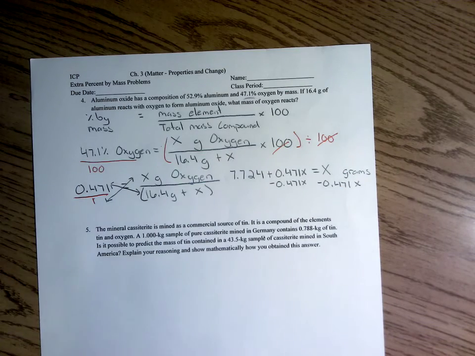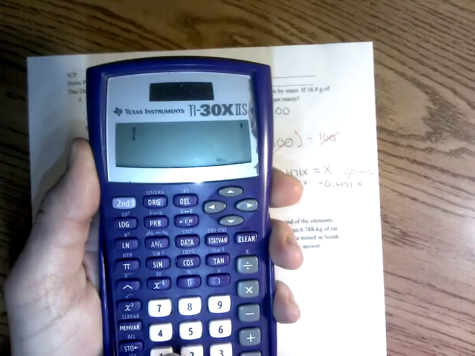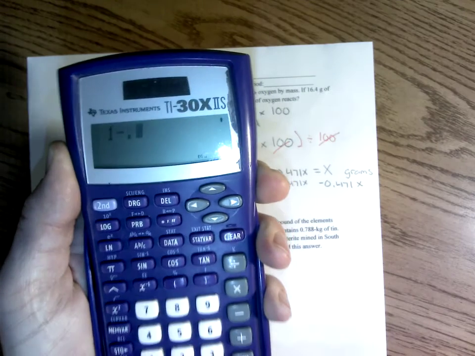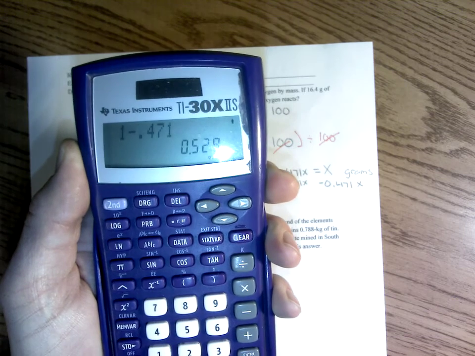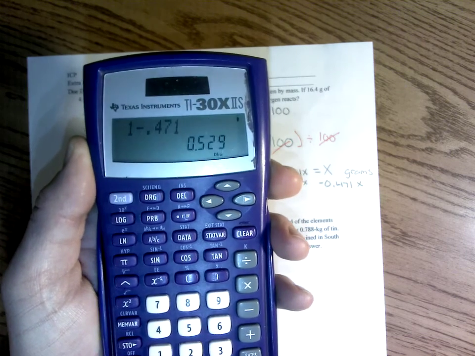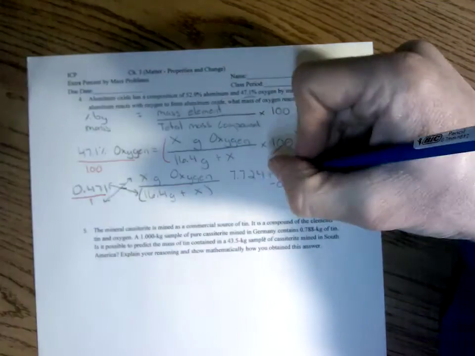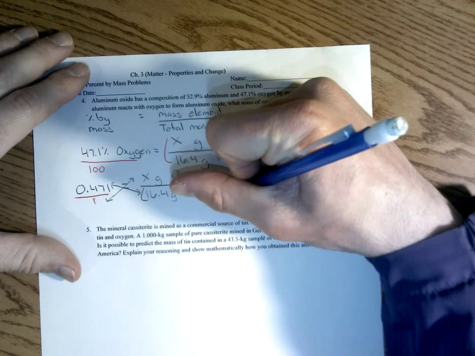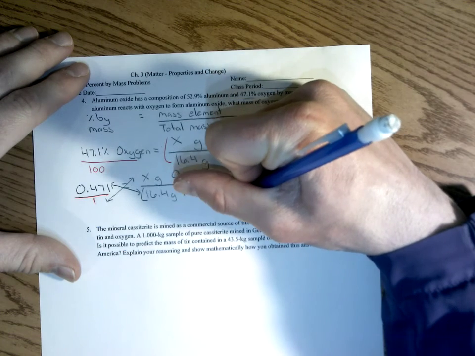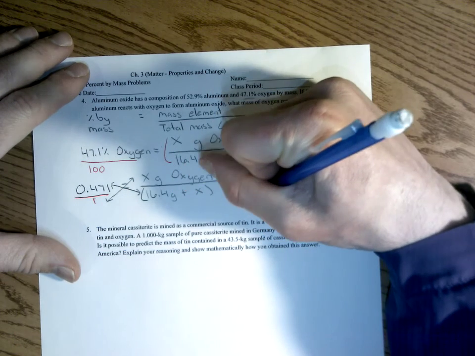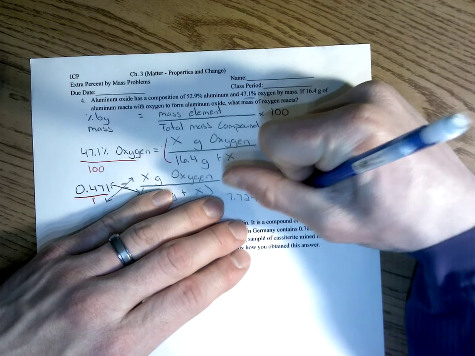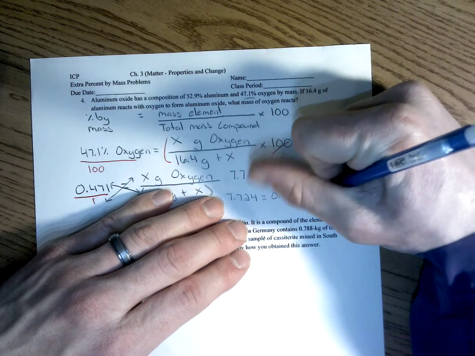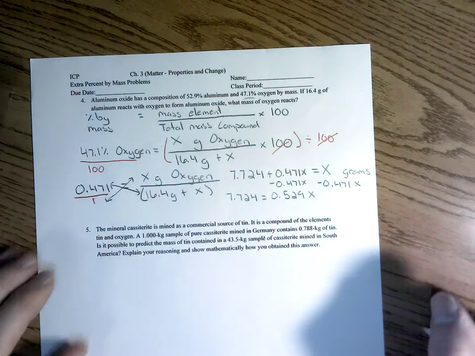So in my calculator I'm going to put this in as 1 minus 0.471, and press enter. Well, I get a value of 0.529, and that's going to be 0.529x. So I'm going to get 7.724 equal to 0.529x.